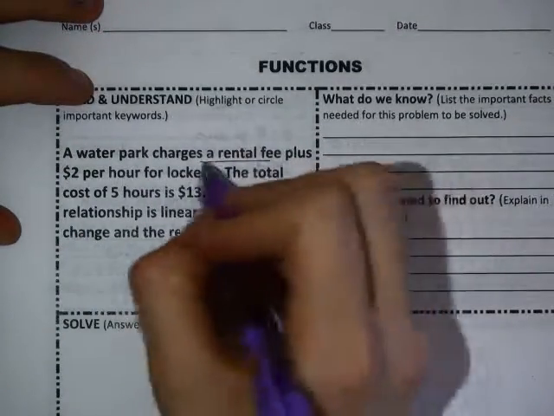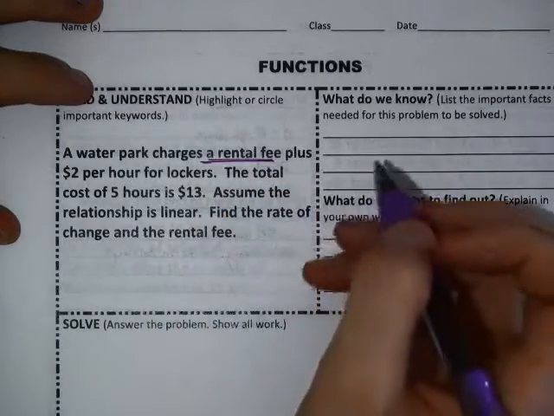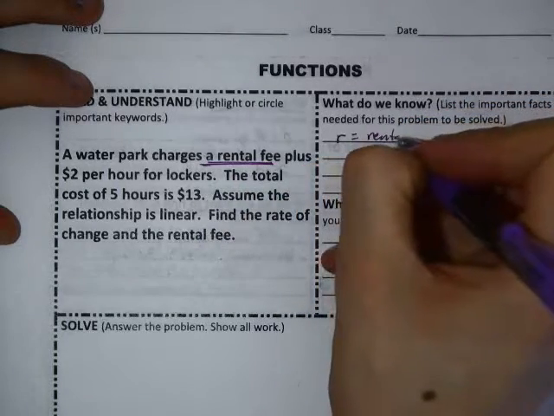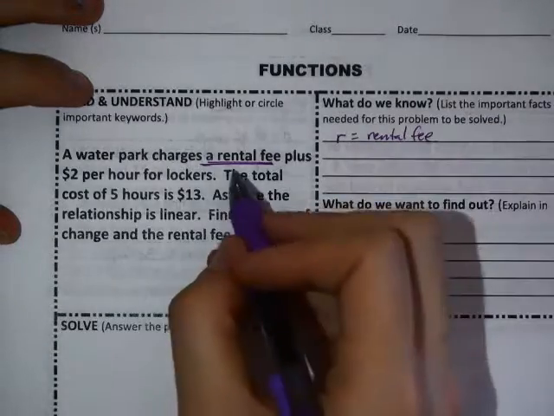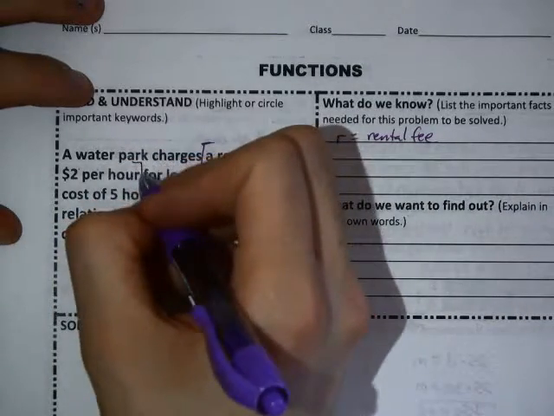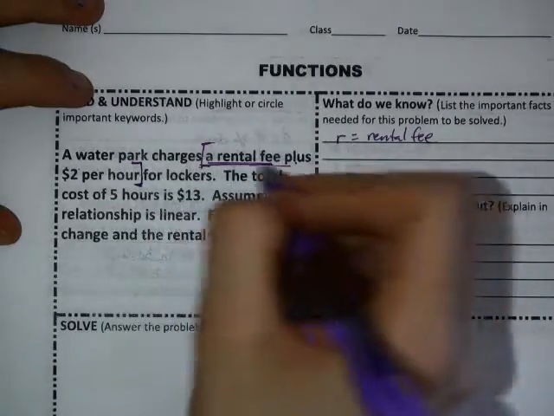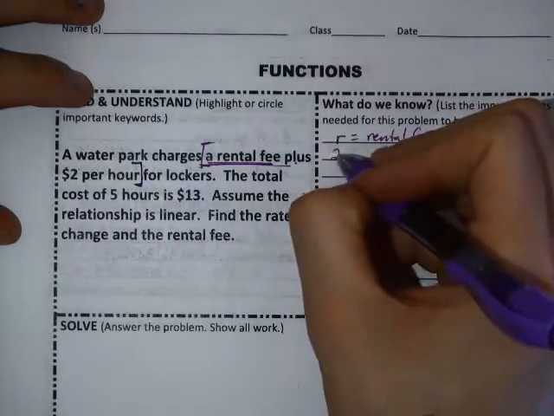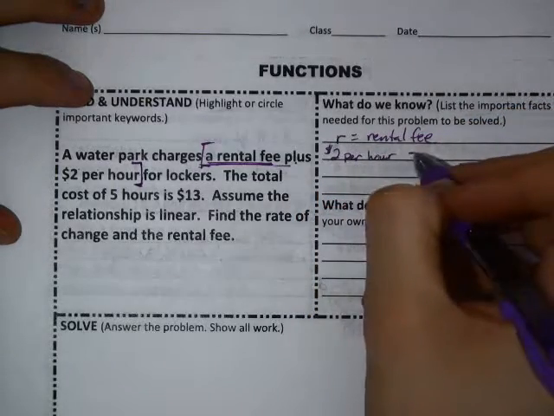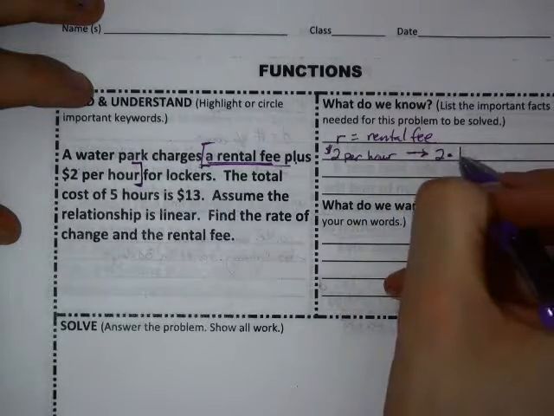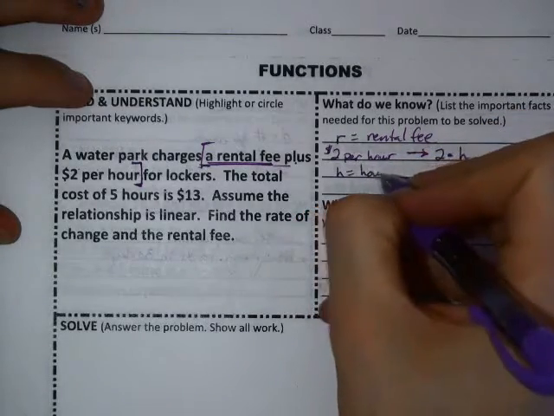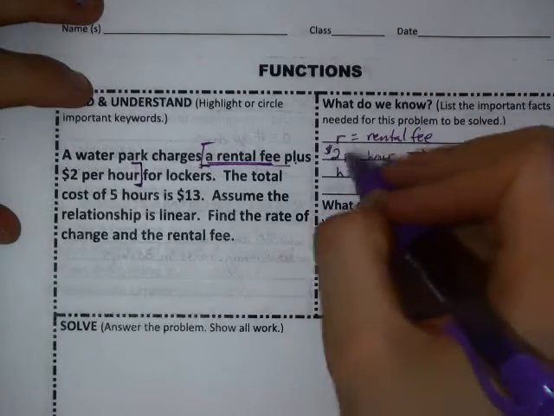The water park charges a rental fee. Okay. I don't see anywhere in here it tells me where that rental fee is. So I know I don't know the rental fee, so I am going to use the R and say that's my rental fee. Okay, but it says something here. It says a rental fee, I'm going to box this, a rental fee plus $2 per hour. So not only do I got a rental fee, but I also have $2 per hour. And then we know, or should know, $2 per hour, that's the same thing as saying 2 times however many hours I'm working. And I'll just put H equals hours. All right. So I got 2 parts here. I got a rental fee and I got $2 per hour.